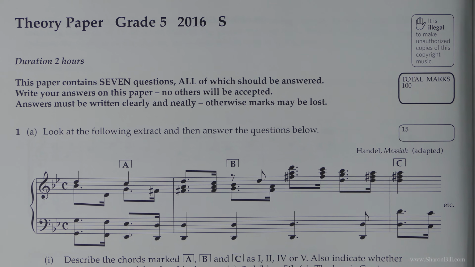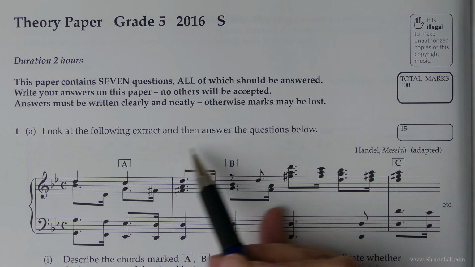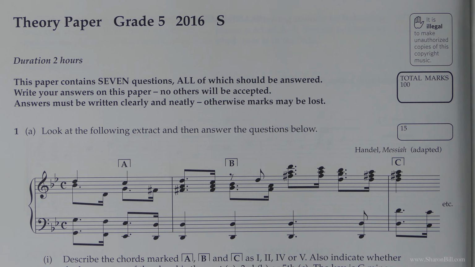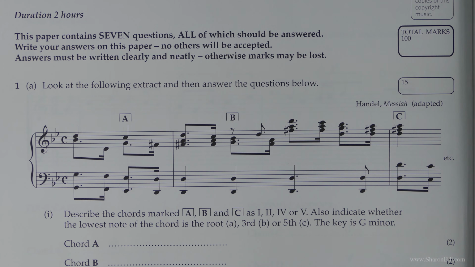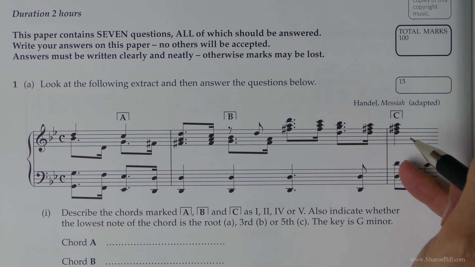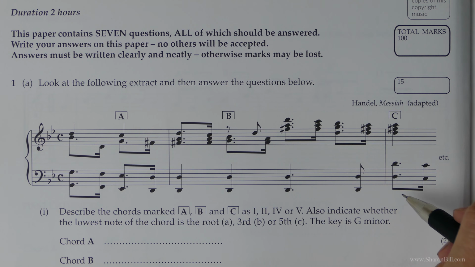And so all of the answers are relating to this little extract of music here from Handel's Messiah. I've sung that probably more times than I've had hot dinners, it feels like sometimes. I do like it though, never quite gets old. So here we go.